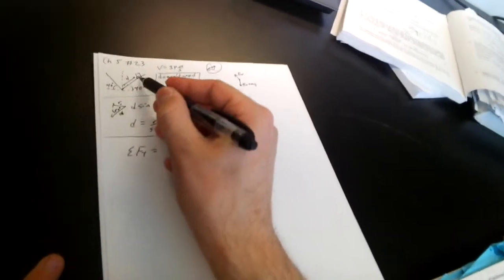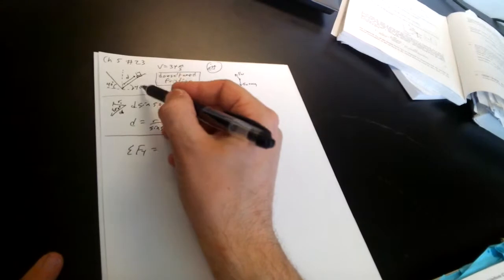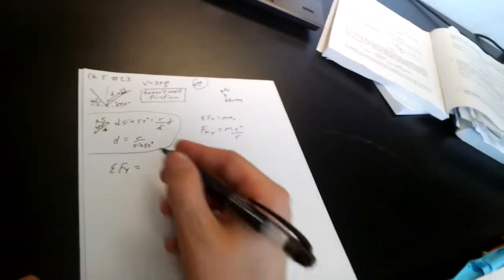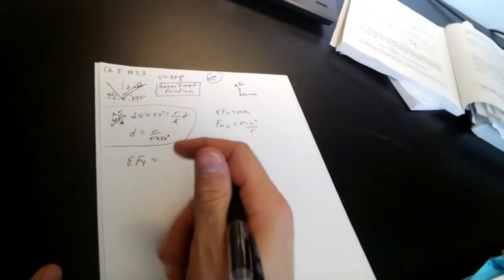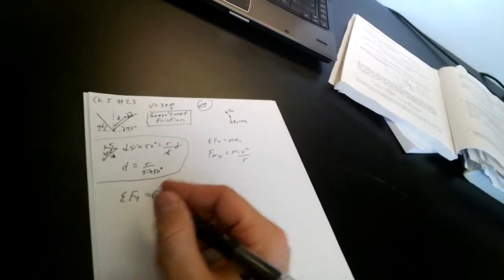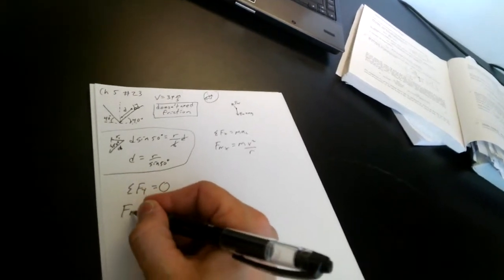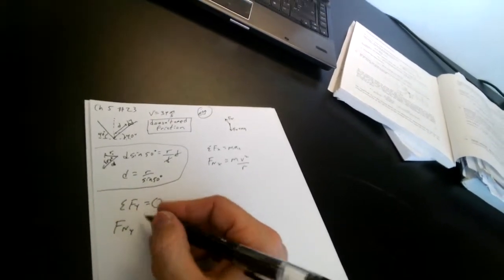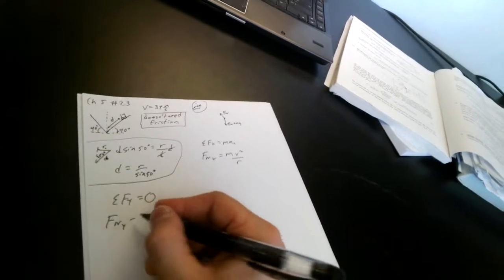Based on how this problem is set up, if it's going around a circle on the track and d is not changing, that means this displacement in the y is not going to change, which means we're not accelerating at all in the y direction. So I'm going to put 0 here. It's just around in the circle. And in the y direction, we have the y component of the normal force and the weight. So we'll subtract.